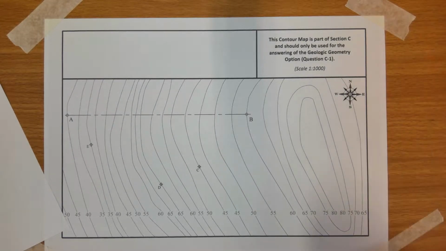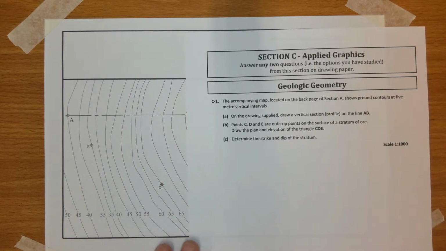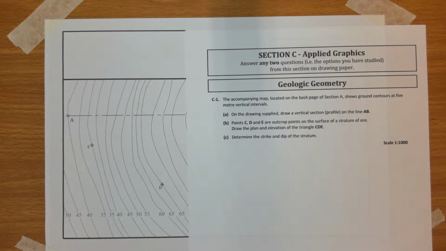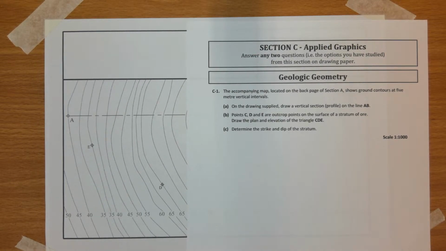Okay, welcome to this video on the 2017 Ordinary Level Section C1 question. If you get it done and think it's a bit easy, you can always go over to it and do the higher level one as an extra challenge.